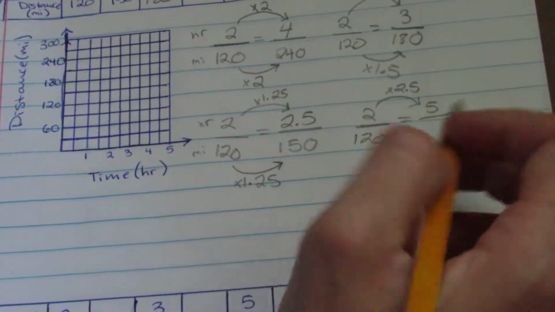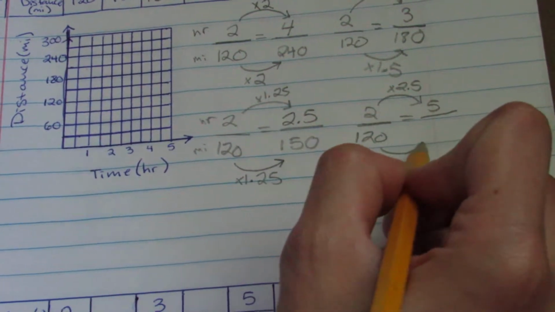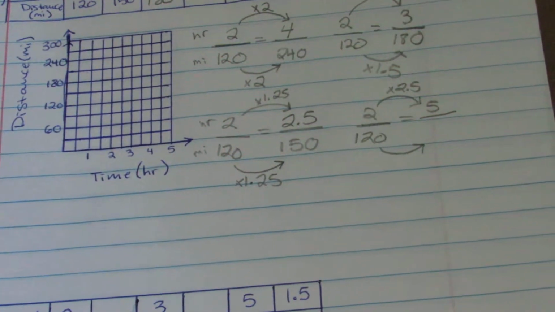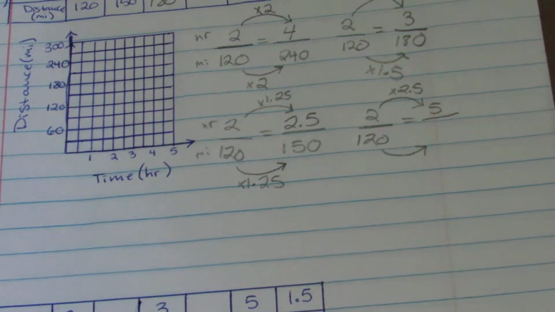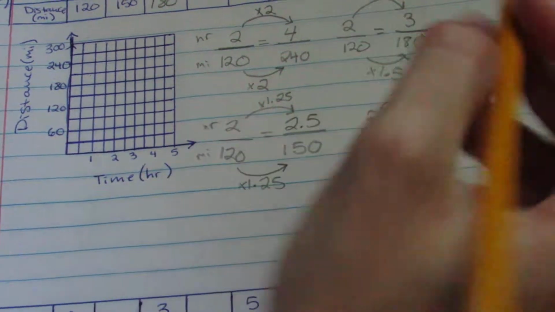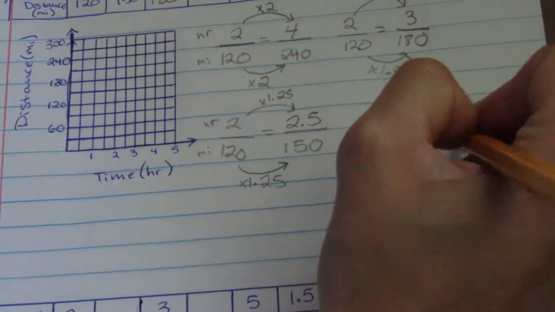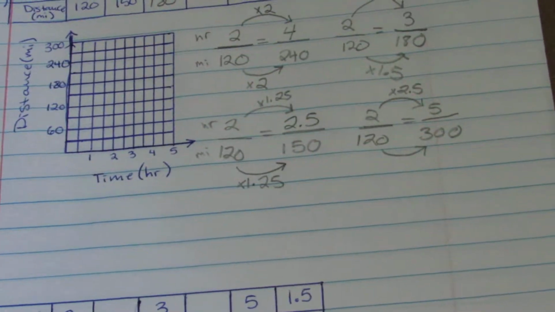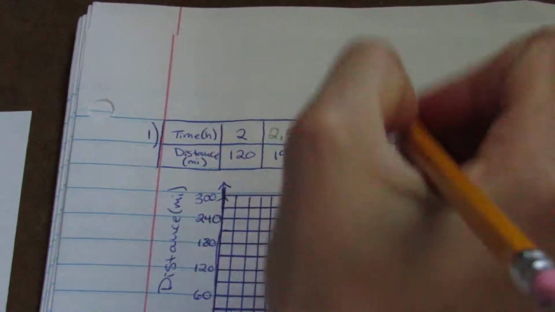So whatever you multiply on the top by, you need to do on the bottom. So then you're going to do 120 times 2.5, and you should get what? If you said 300 miles, you are correct. So I'm going to take that 300 and go to the chart up here. Plug in 300.